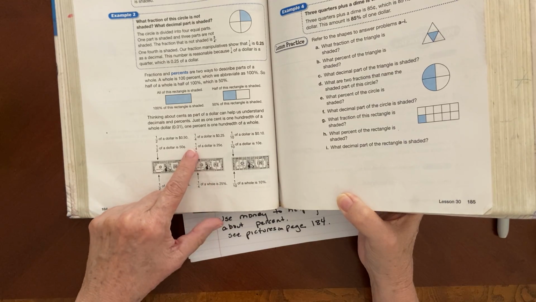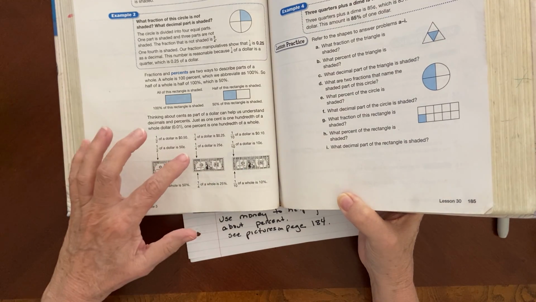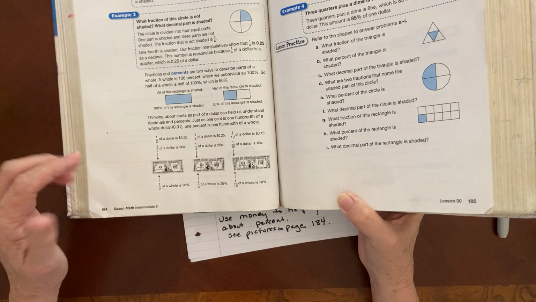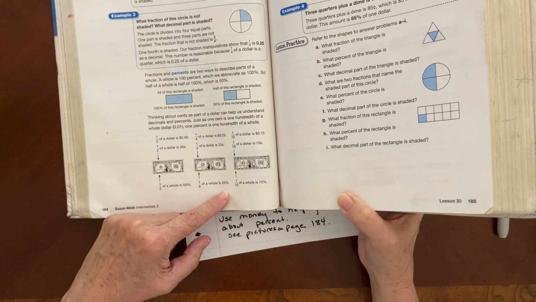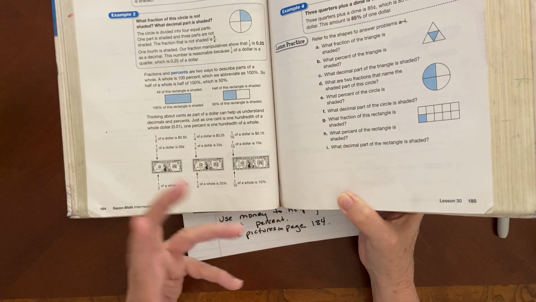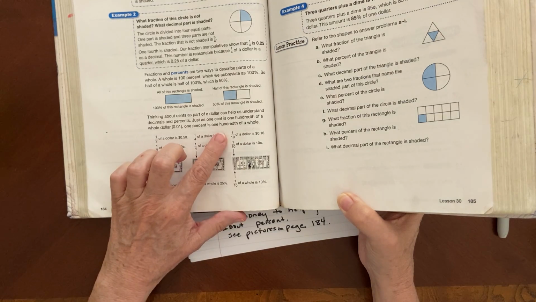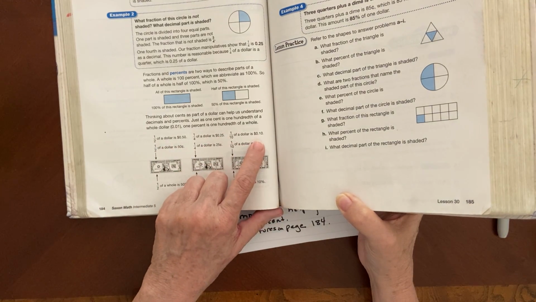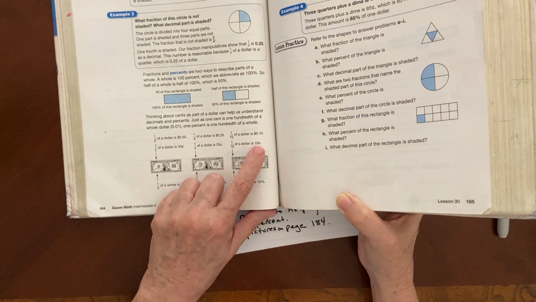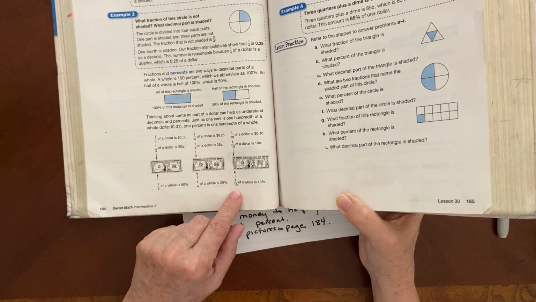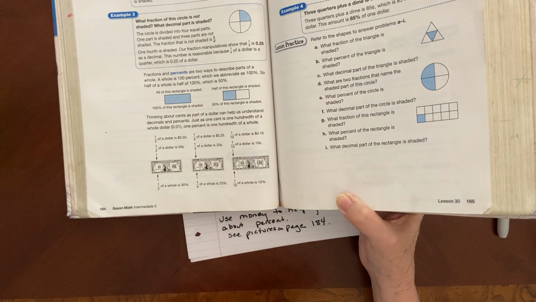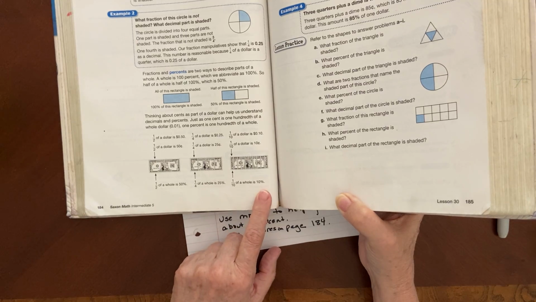A quarter of $1 is a quarter, right? A quarter of $1 is 25 cents. And a quarter of $1 is 25%. And if I cut it up, a dime is 1/10. And you can write it with a decimal. 1/10 of $1 is 10 cents, or a dime. And 1/10 of a whole dollar, or 100%, is 10%.